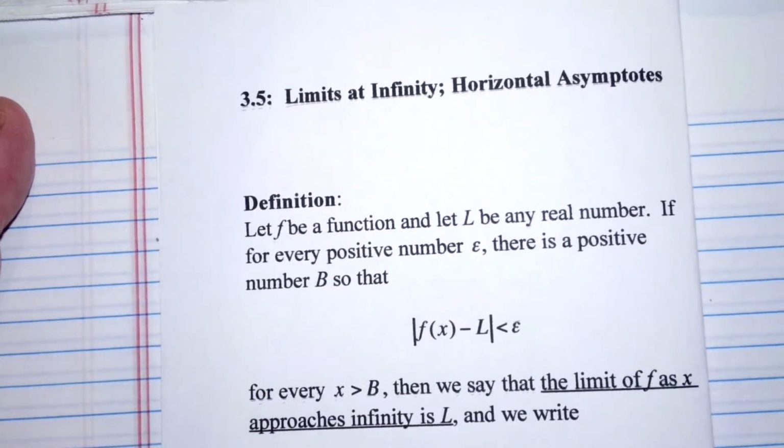So in this definition, think of L as the y-coordinate of that horizontal line. So y equals L, that's going to be our horizontal asymptote.